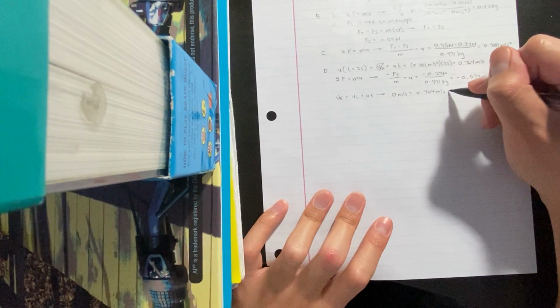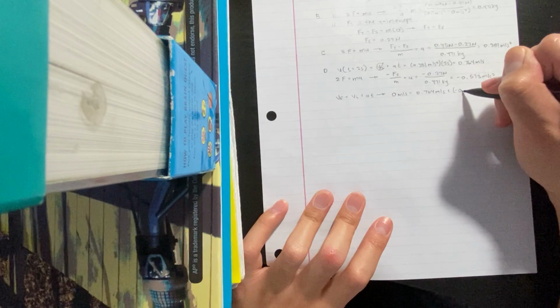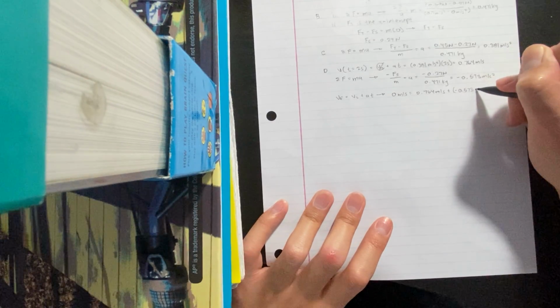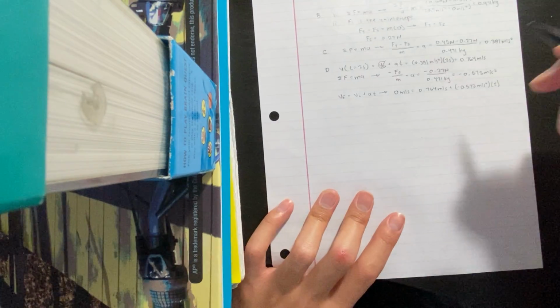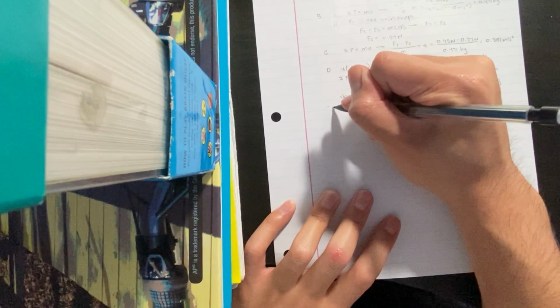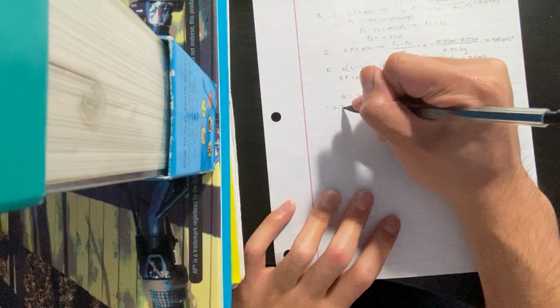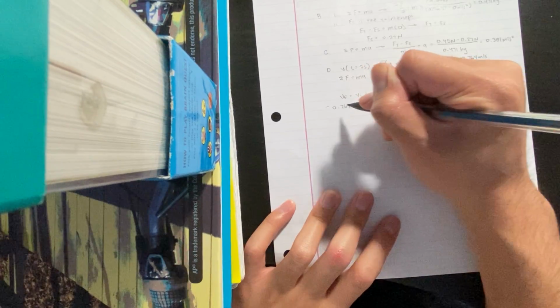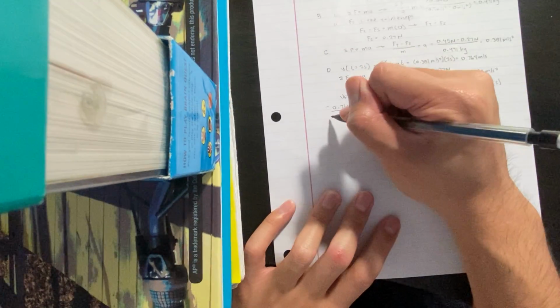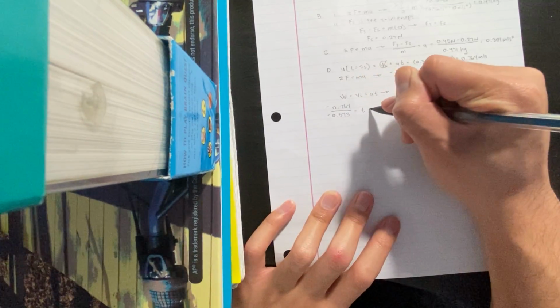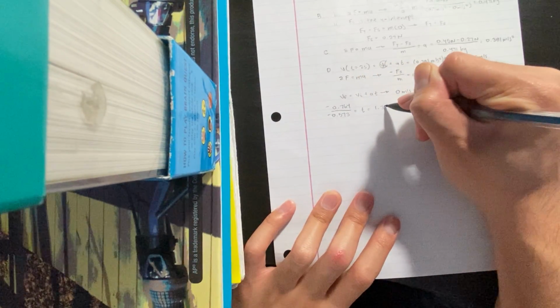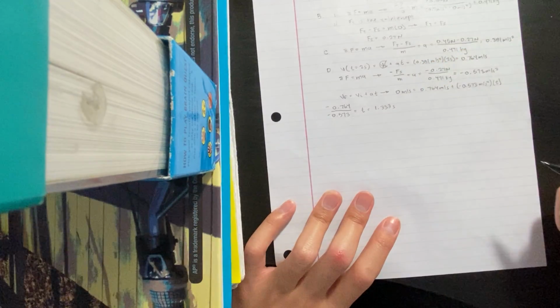And then our a is negative 0.573 meters per second squared. And we need to figure out our t. So move it all over, and then divide by our acceleration, and that equals our t, and our t is going to be 1.333 seconds.